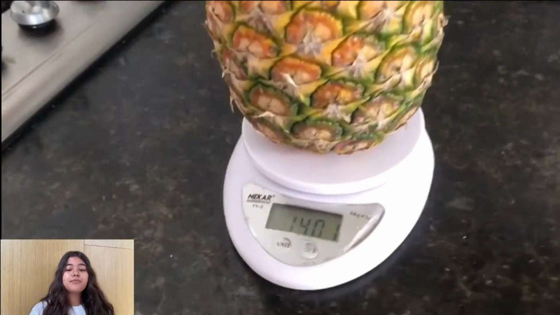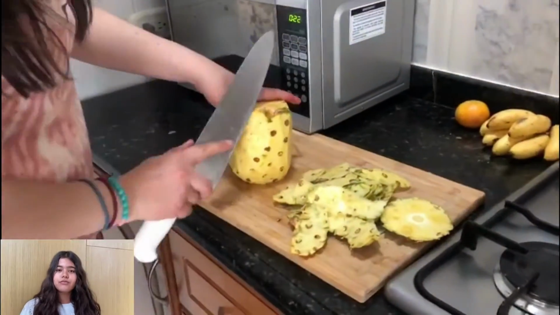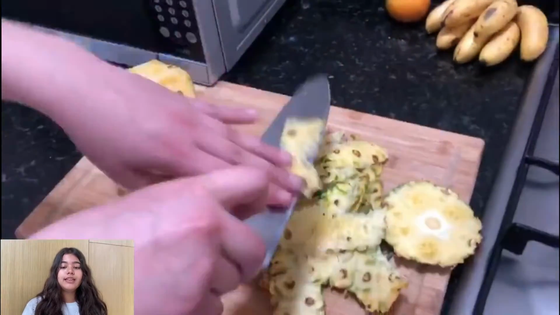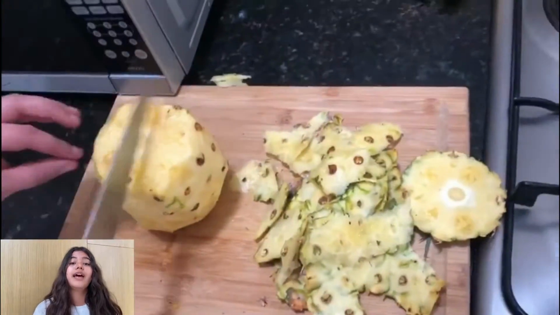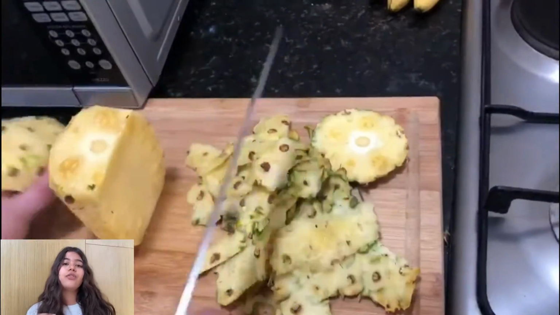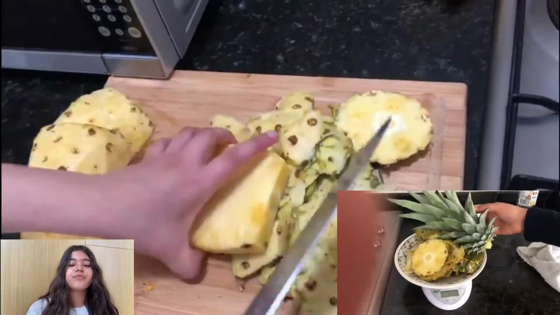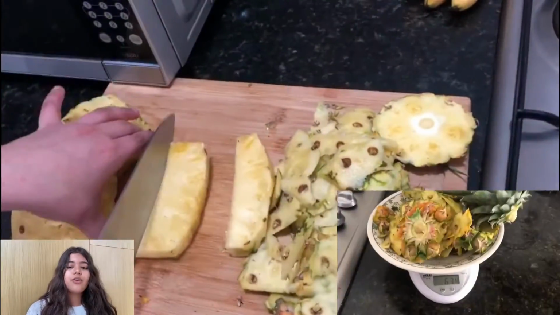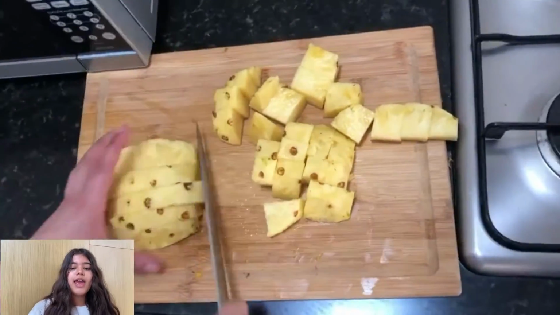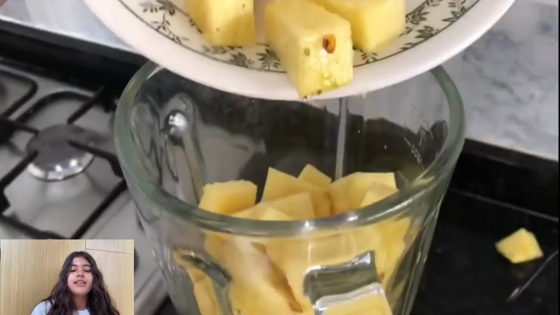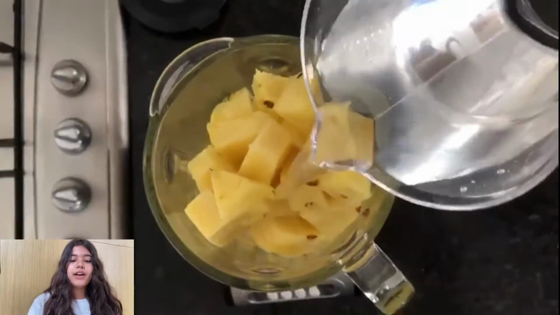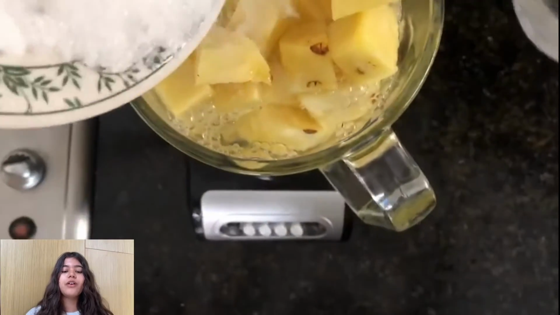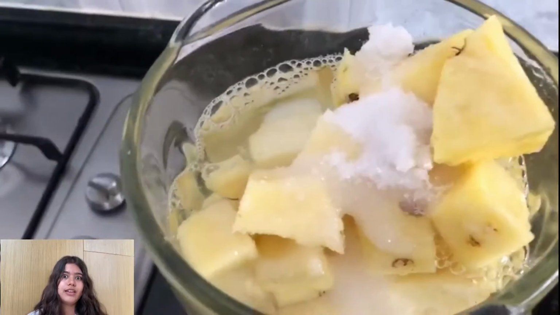Well, the juicing process begins by weighing the fruits. So, the pineapple originally had a weight of 1,401 grams, and the blackberry had a weight of 605 grams. Then, what we did was first peel the pineapple and then remove the core and then cut it into pieces. Then we blended the fruit, the water, and the sugar in the blender. Finally, we separated the pulp from the juice by straining it.